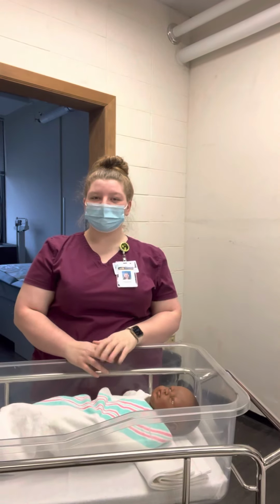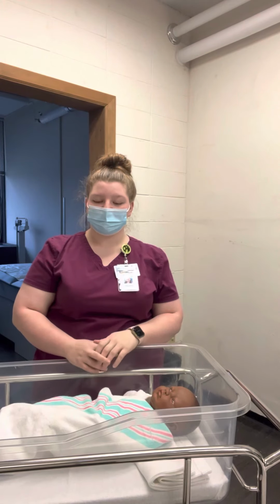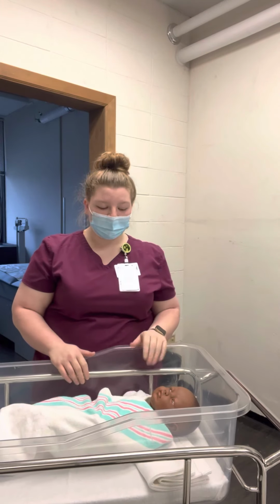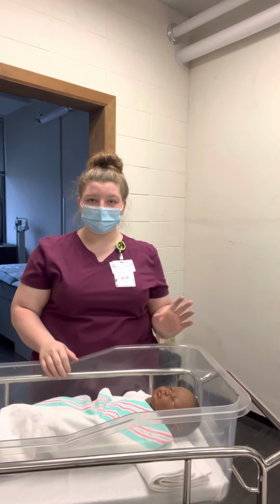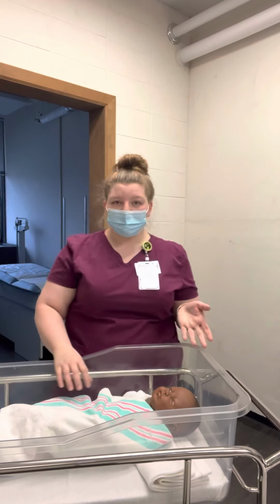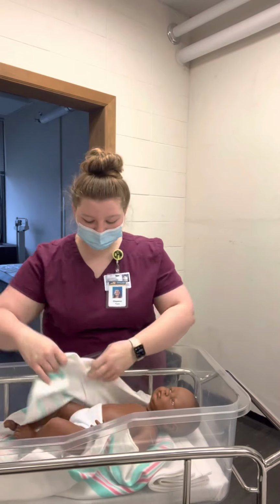My name is Cheyenne Purtee, and I'm going to be doing a pediatric medication administration today. I'm going to be following my general safety principles and practices throughout the entire procedure. So to start, I'm going to show you the IM injection sites.